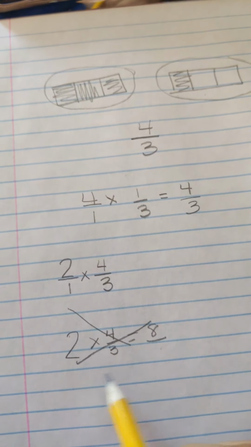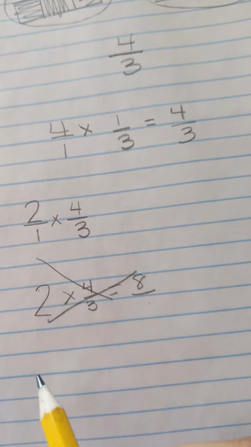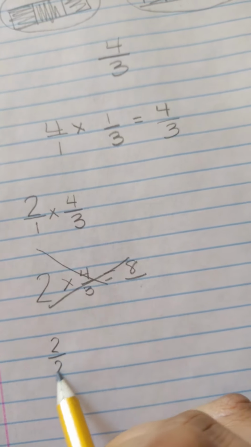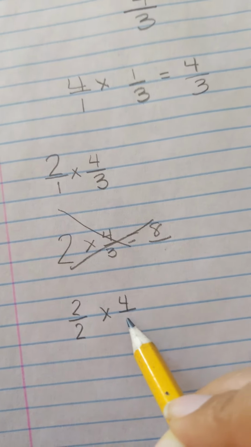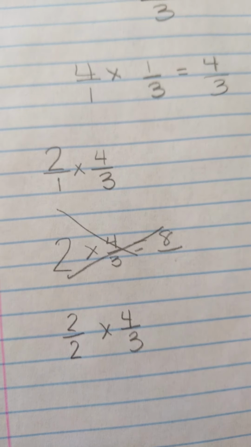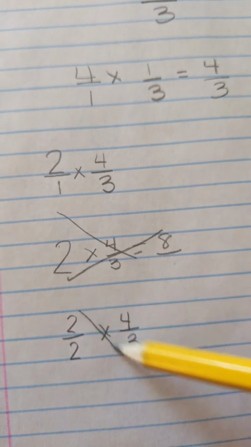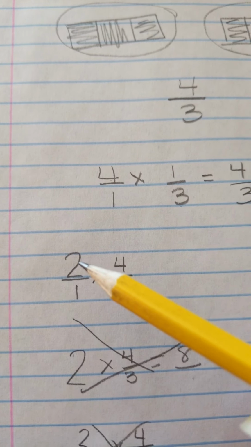Because if you did this and you did 2 times 4 and 2 times 3, you've actually changed your fraction. Look at that. We started with 2 over 1, which is the same as 2. And if you multiply the top and the bottom, you've changed your whole fraction to 2 over 2. No, we can't do that. Okay? So, keep your whole number in the numerator or in the top.